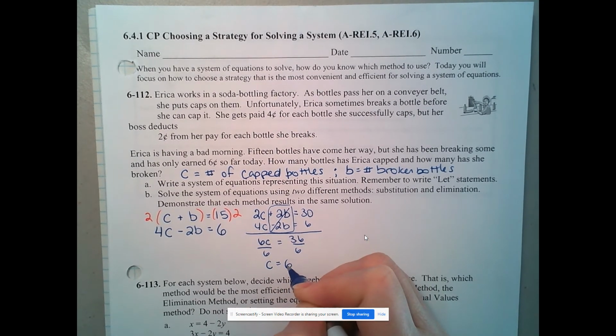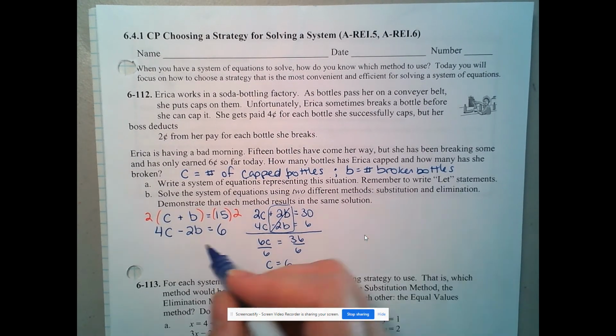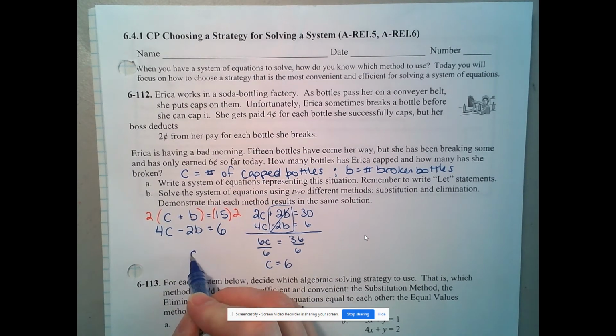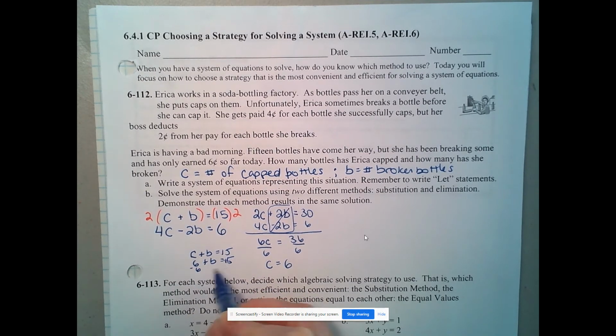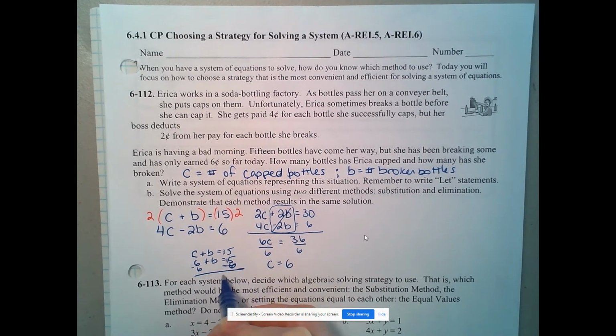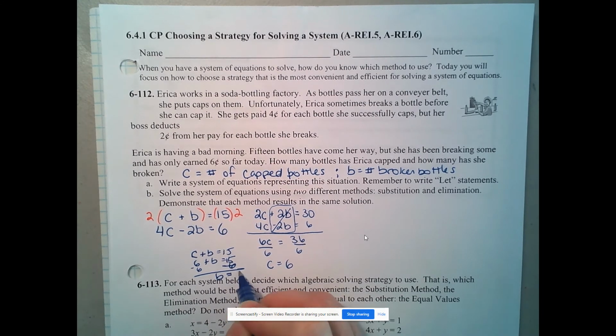So she's capped 6. And then I would go back to my first equation and say, C plus B equals 15. So 6 plus B equals 15. If I take away the 6, I would get B equals 9.